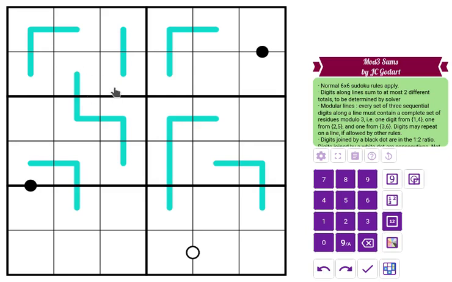So this is Mod3 Sums, small 6x6, which is quite challenging indeed. For the rules, every row, column and 2x3 box must contain all the digits from 1 to 6. Then we have modular lines in blue here. Any sequence of 3 successive cells along the line must contain one of each residue of Mod3 modularity.